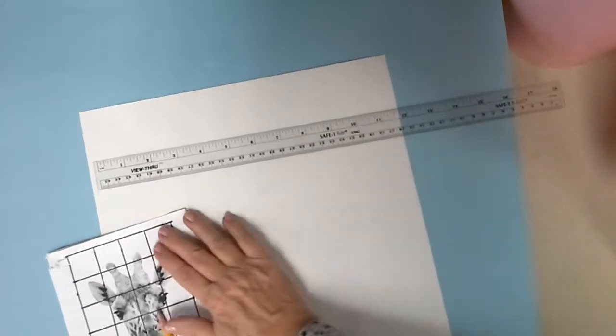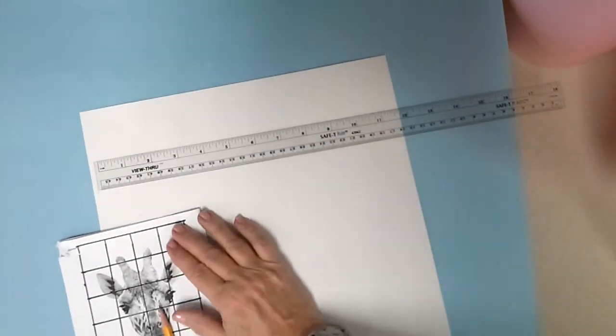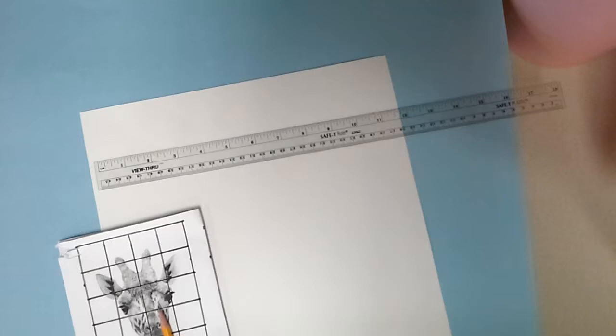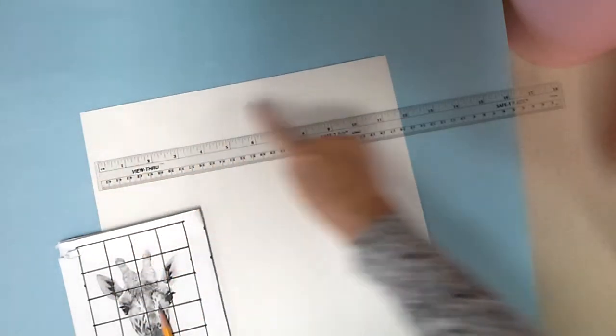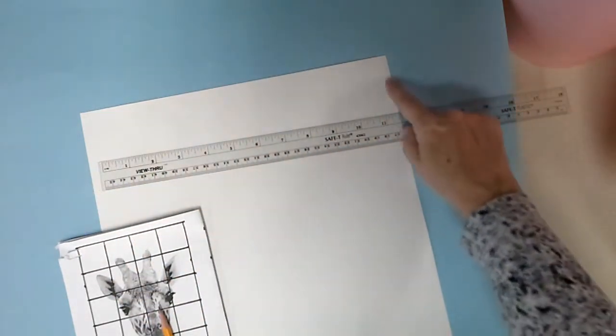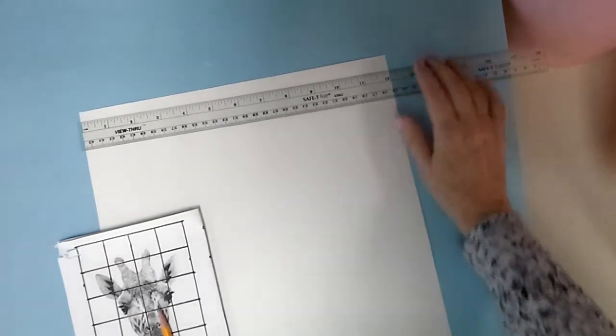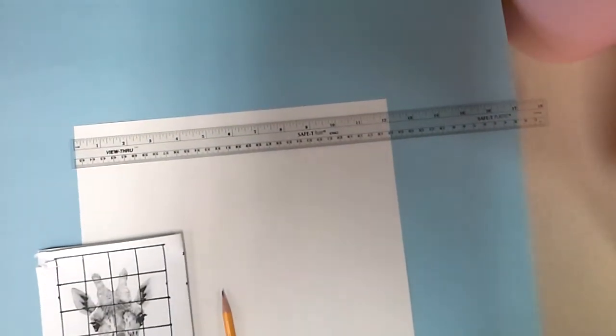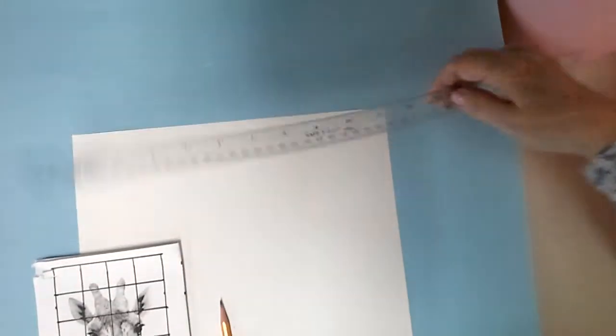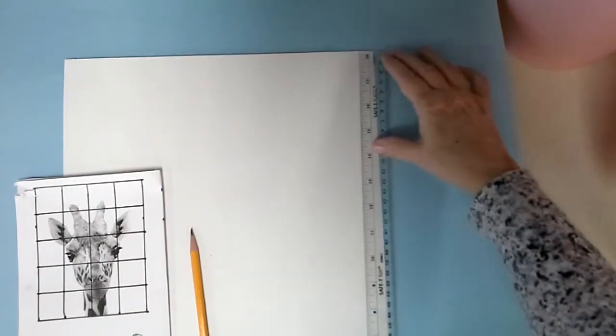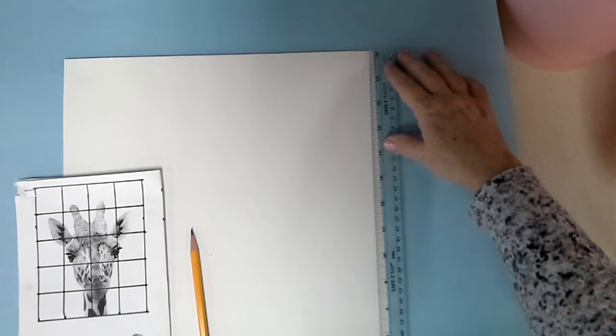We need to measure first across, putting it in the orientation of the direction of the animal, which would be the 4 across the short side and the 5 across the long side. If you measure that out, you've got 12 inches across the top, and then you have 18 inches across the long side.